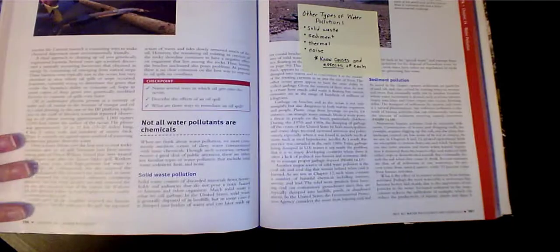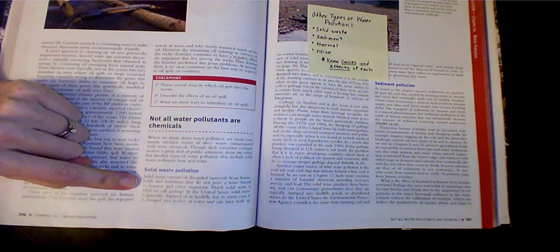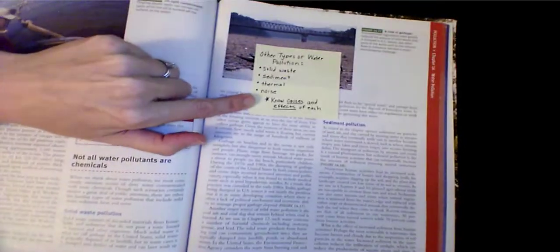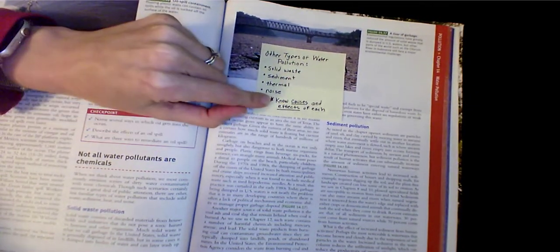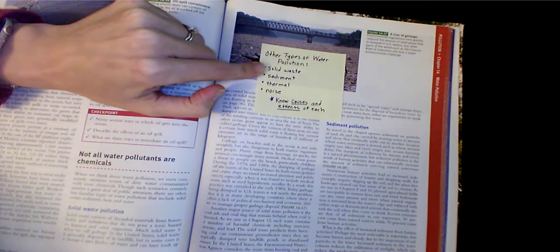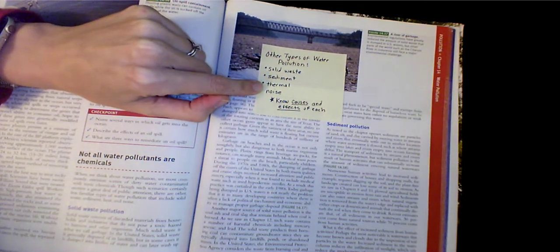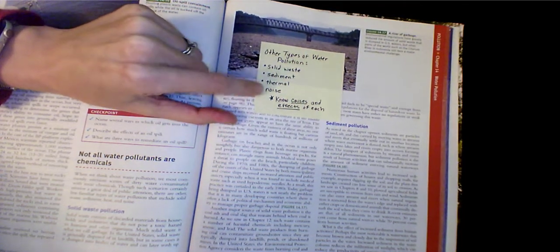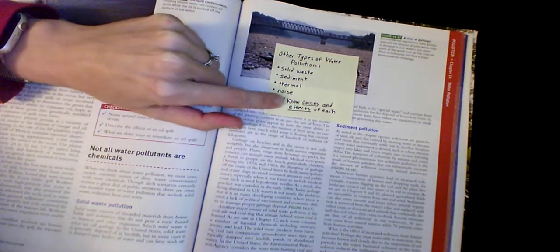Okay, so then the rest of the water pollutants are the non-chemical ones. Solid waste pollution. We've got sediment pollution. We have thermal and noise. For these four things, you need to know the causes. What causes solid waste? That's going to be trash, garbage. Sediment is usually from construction. Thermal is a lot of times going to be from extremely hot water coming out, usually from a nuclear power plant or something like that. And noise pollution would be ships and the sounds and different things that are made. So know the causes and the effects of each.